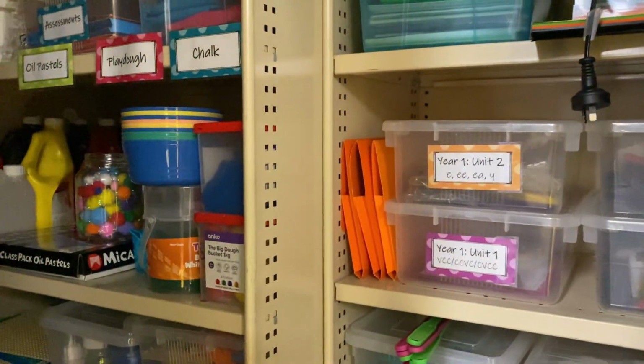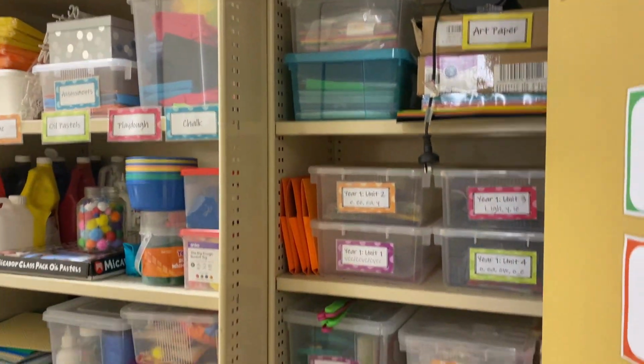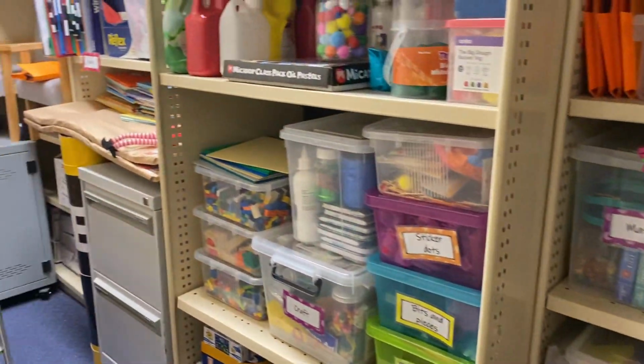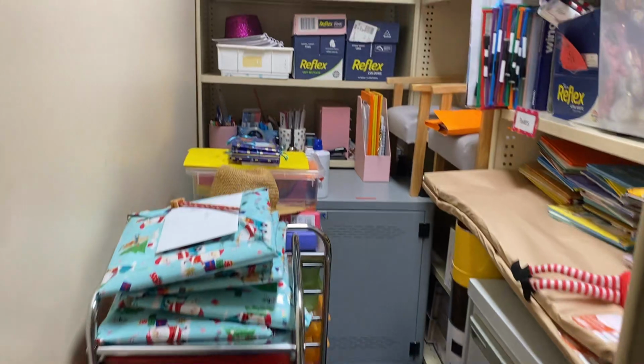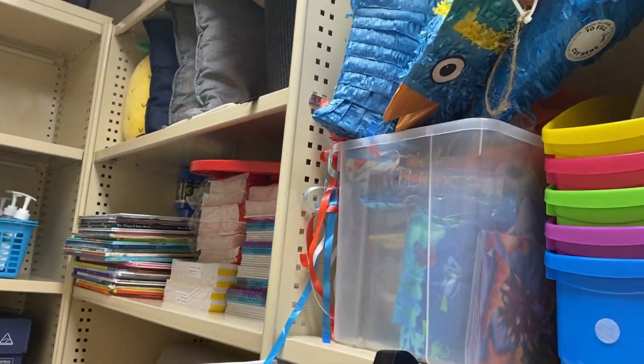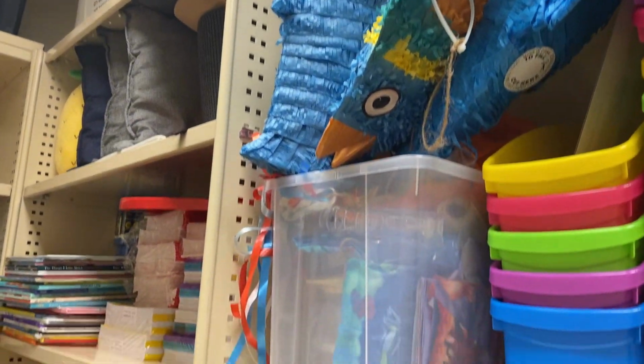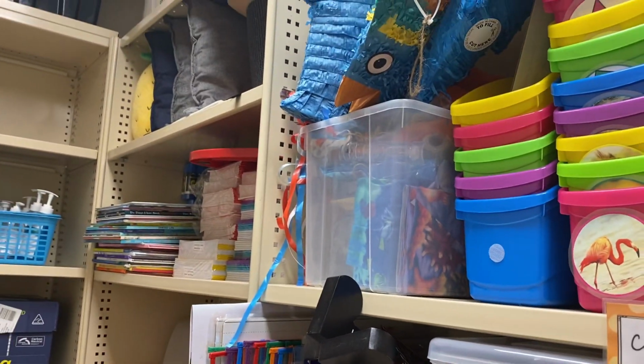I'm so glad that I cleaned and organized my storeroom last year, because I forgot what it looked like. All this will have to come out, but this is all my sea and ocean themed resources. So I'm going to get them out now.